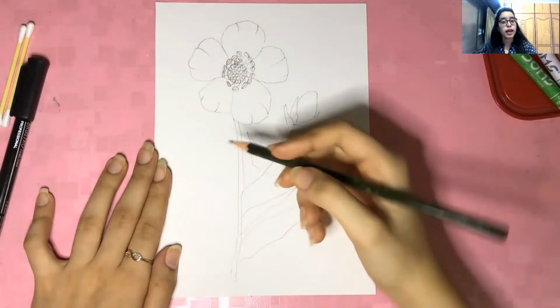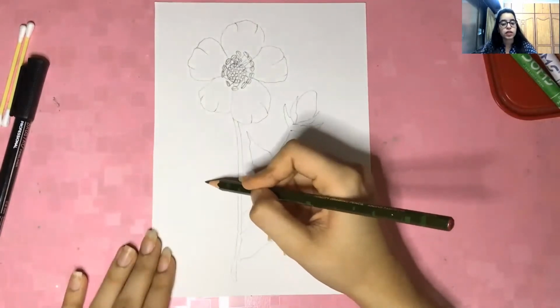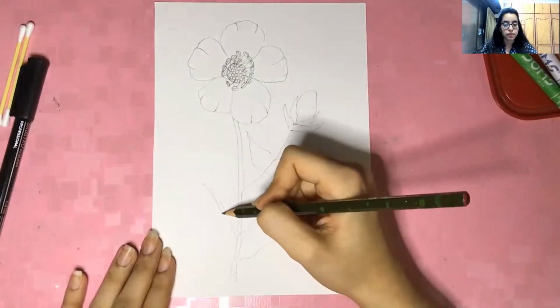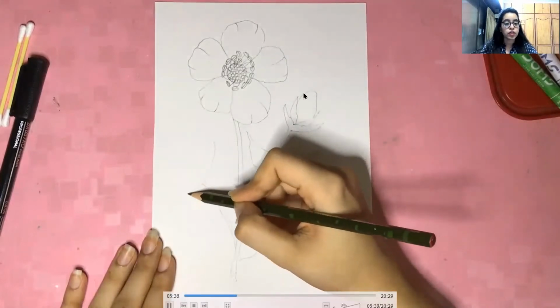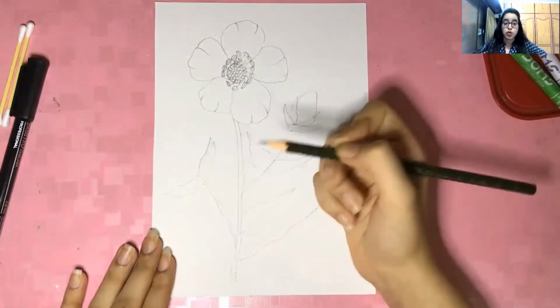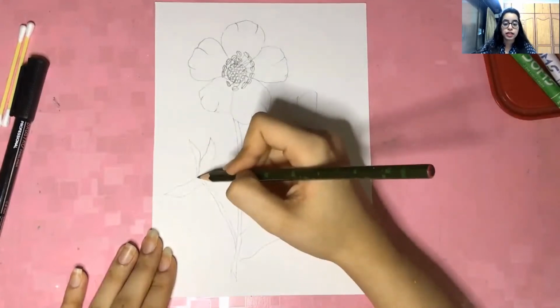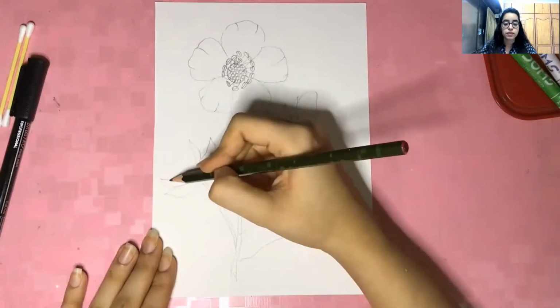But in case you're not having space at the other side, you can just give leaves and end it there. But since I have a lot of space on the other side, I'm going to just add another bud over there. So this particular portion that we have drawn over here is called a bud, and this bud moves into a flower. Okay, we have just created another bud on the other side by just the similar technique.